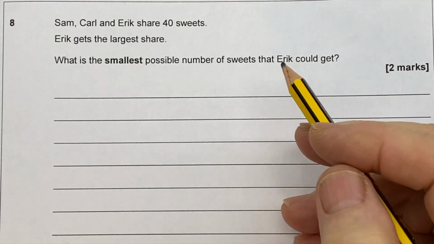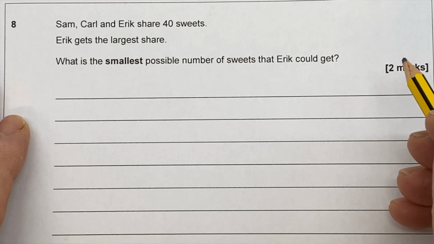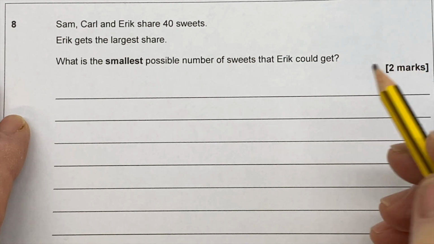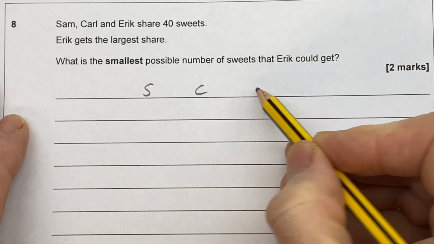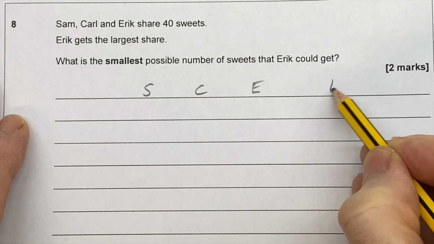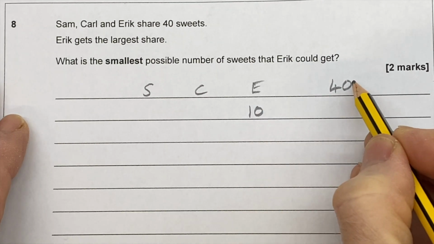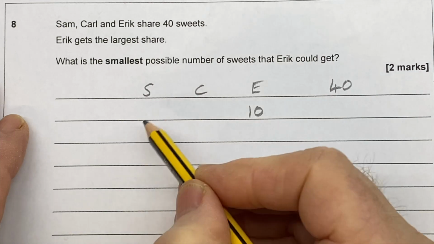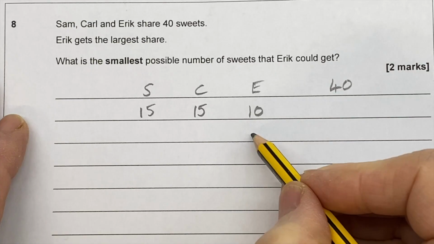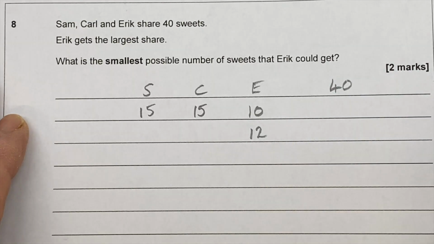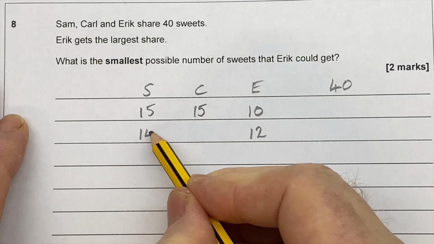Question 8. Sam, Carl and Eric share 40 sweets, but Eric gets the largest share. What's the smallest possible number of sweets that Eric could get? So I'm going to write down Sam, Carl and Eric, and we know they can have 40 altogether. Well, let's give Eric 10. So 40 take away 10 is 30. Oh no, they'd get 15 each. So we're going to give Eric some more. Let's try 12. If Eric gets 12, 40 take away 12 is 28. No, they'd get 14 each.